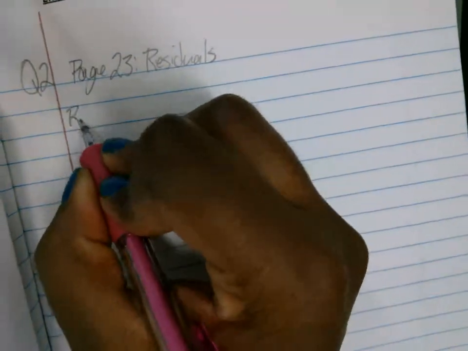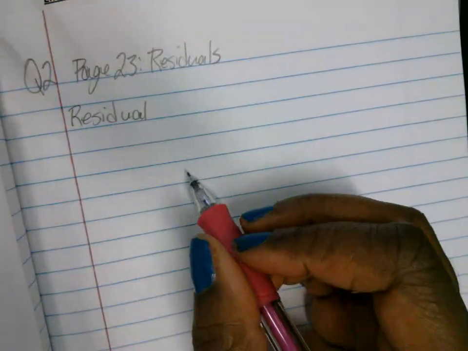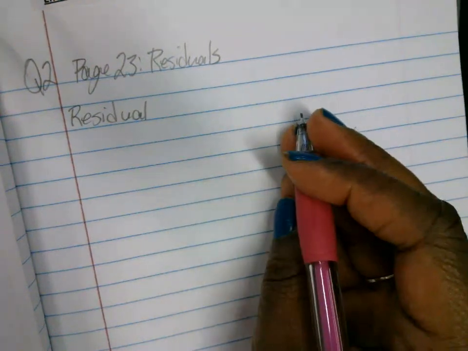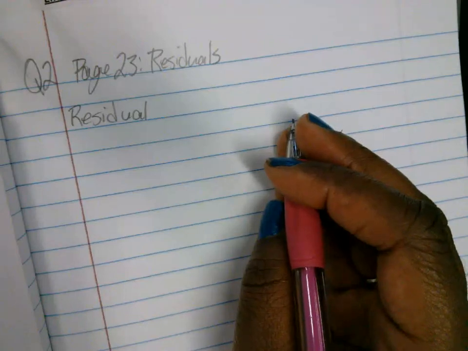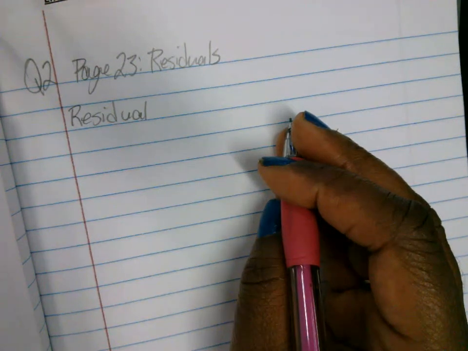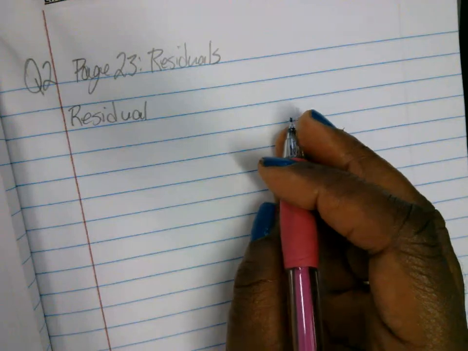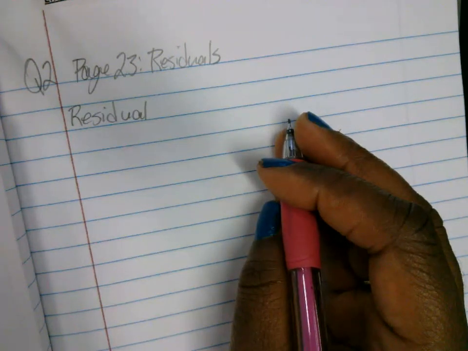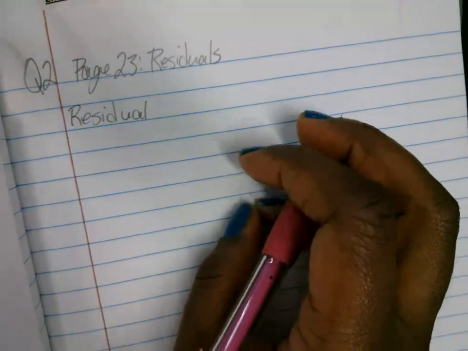Residuals. Wait for you to finish writing because I want you to fully concentrate on what I'm saying. Some people really feel like this concept is very difficult just because of the word, but it is not. It is very, very simple. They look at the word and they're like, oh my God, that must be hard because they've never seen that word before. It is not that hard. It is very, very simple. So please make sure that you're listening so you don't miss it and get it.